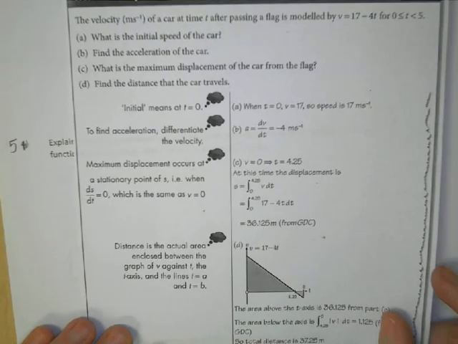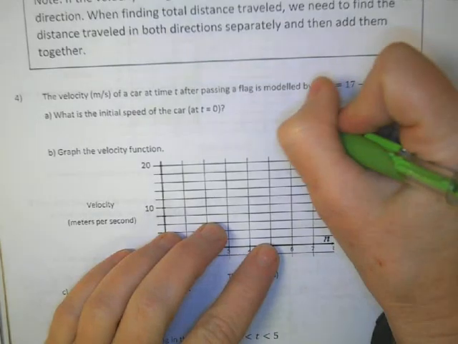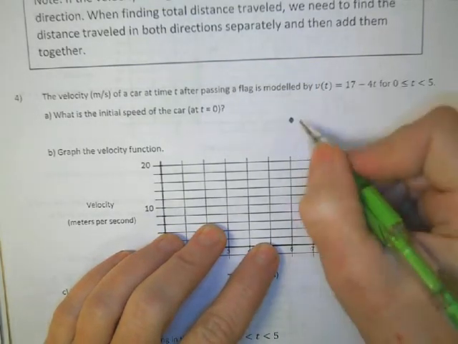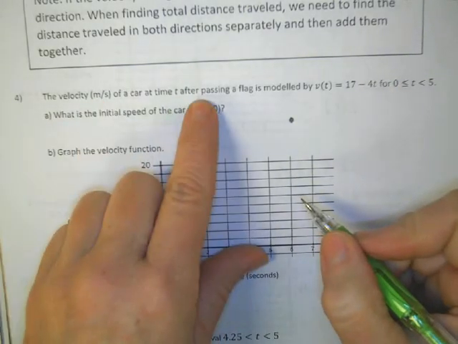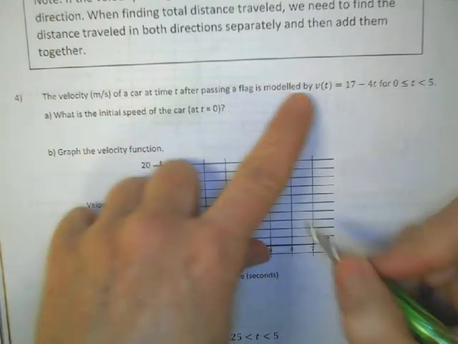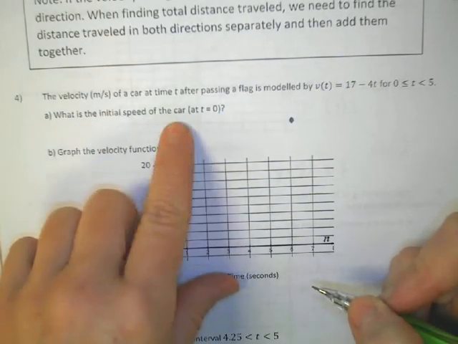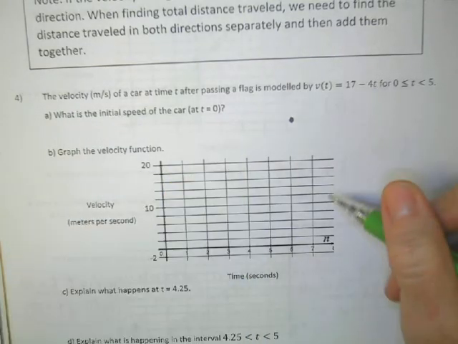Actually, I do kind of want to go back to this one. Now that I think about it, let's talk about this for just a second. So I have a car passing a flag. Here's my flagpole. We're going to look at it overhead. The flagpole, in a bird's eye view, looks just like a dot. I see a car passing the flag. It's modeled by this velocity. The initial speed of the car at time 0, well, I change t to a 0 and I get my initial velocity.